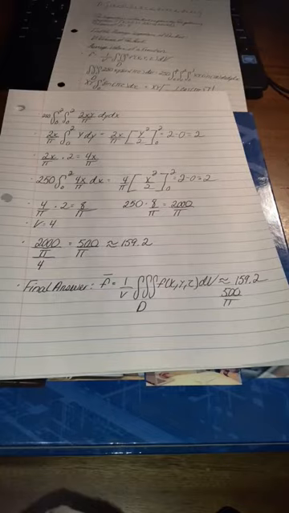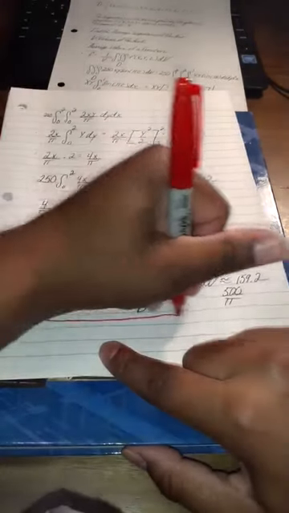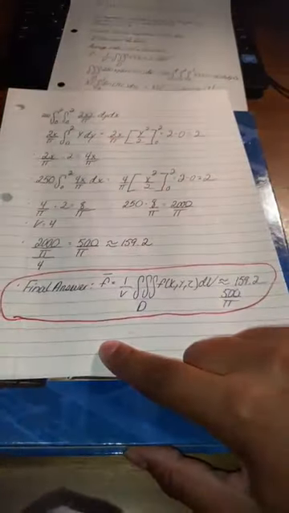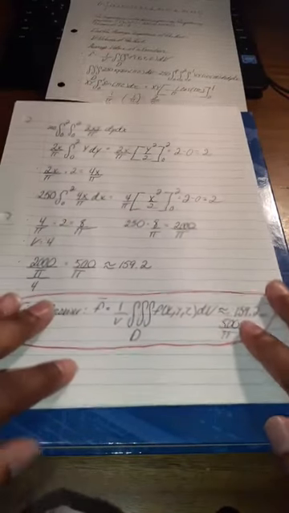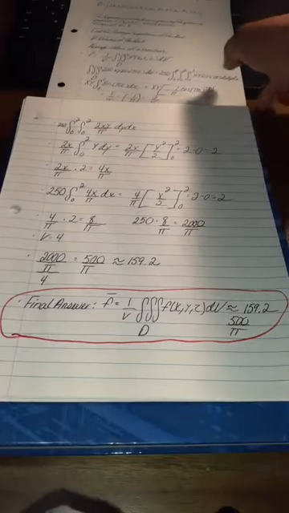And that is how you do it. Pretty straightforward. If you're familiar with how to evaluate triple integrals, this shouldn't be too bad. We just had to use the formula.